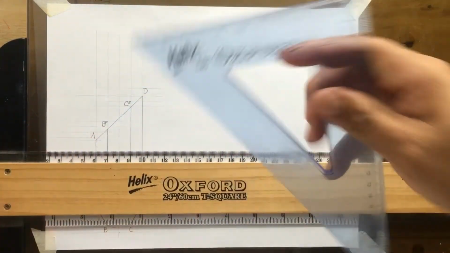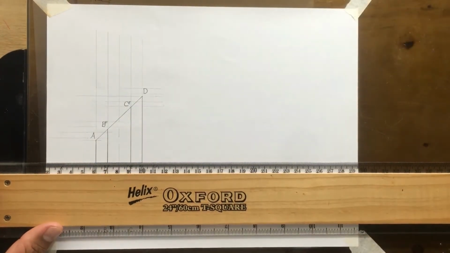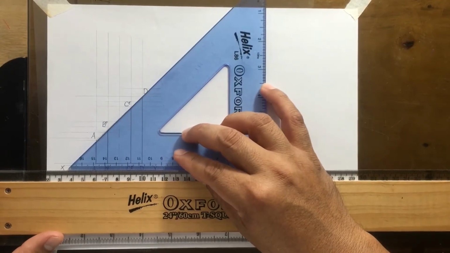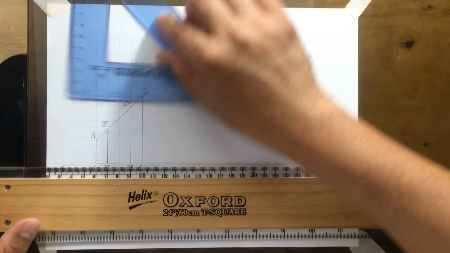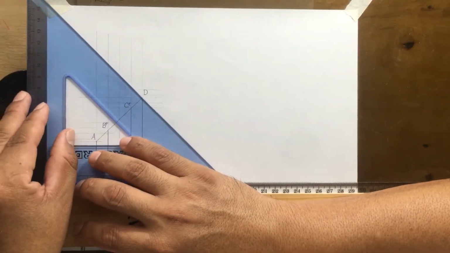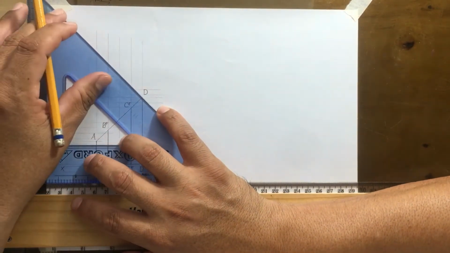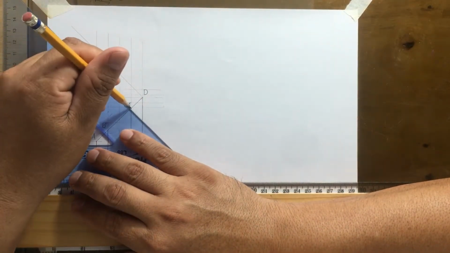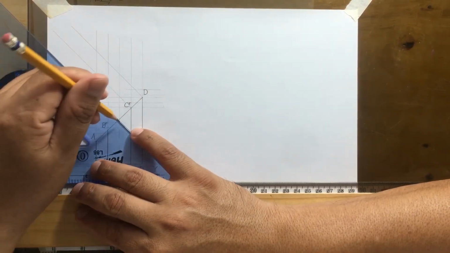And I think this is 60 if I'm not mistaken. Nope. Let's see what angle this is. Oh, okay, so it's at angle 45. So I can set off here 45 degrees. Okay. Project point 45. And center.